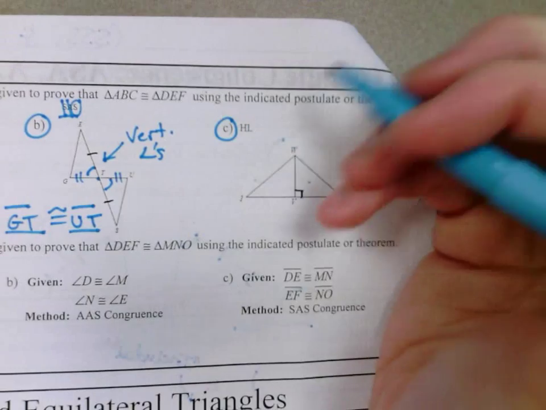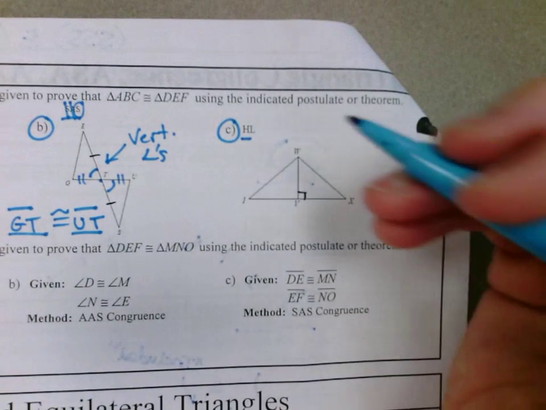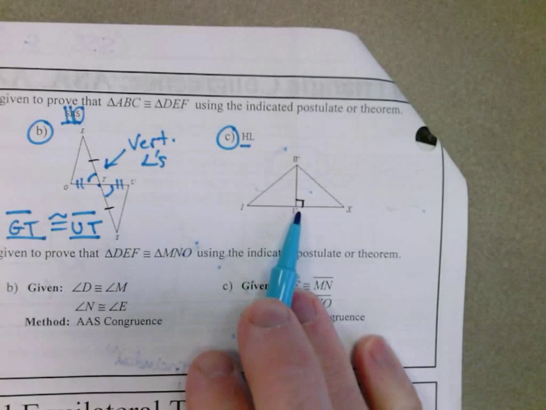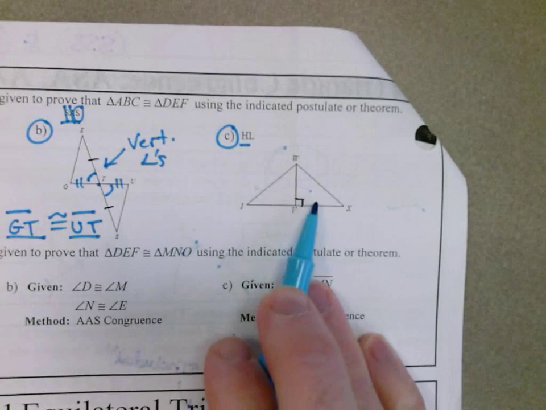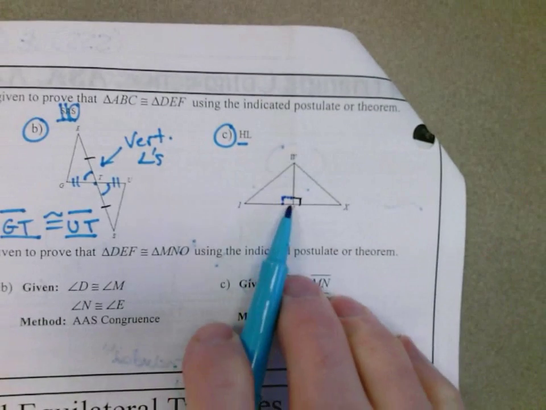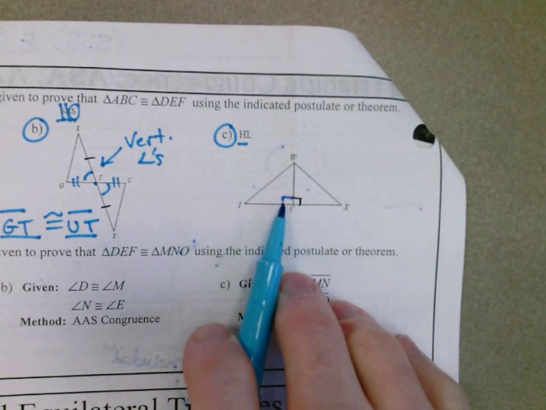Example C. This one's a little bit unique in that it uses HL. Once again, that's hypotenuse, leg. So you have to be careful with your right triangles. We're already shown right here that this is a right triangle on the right side, which, keep in mind, does mean so is this. That's based on the fact that this is 180 degrees total, and if 90 have been used here, this must be 90 as well.